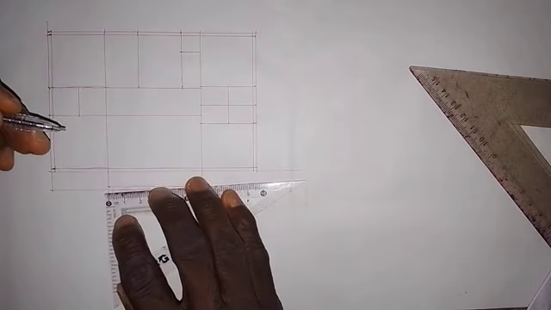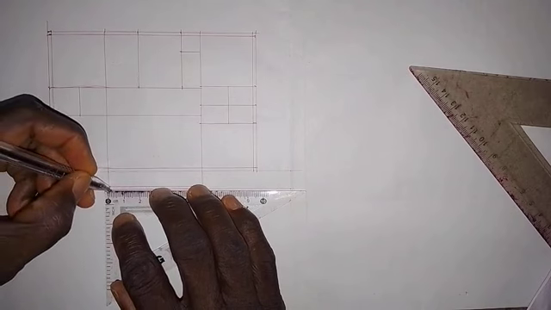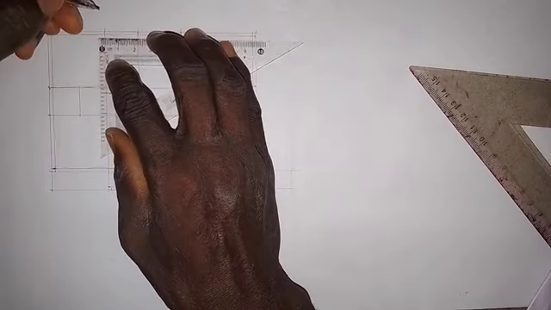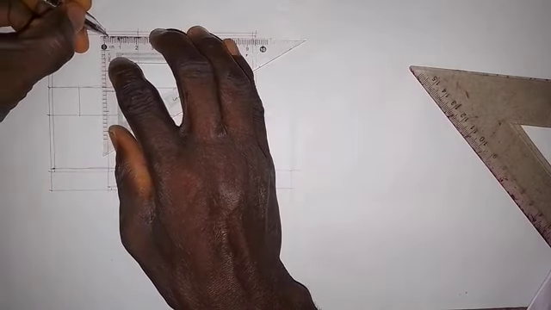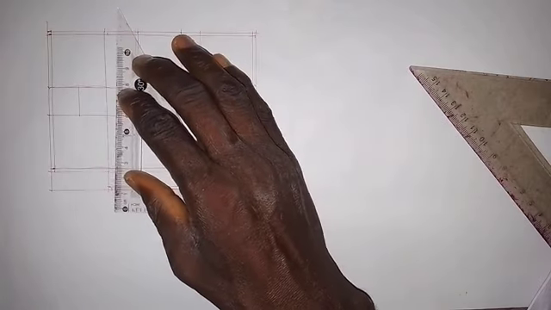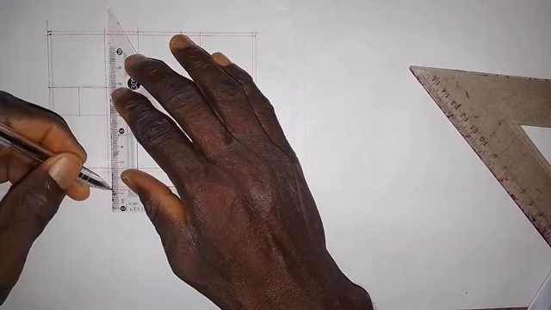So I will come to this point here and take a measurement of 2 millimeters. It has to be inward, and then come here also and take 2 millimeters inward. Then I'm going to join this together. So we join this together like this.